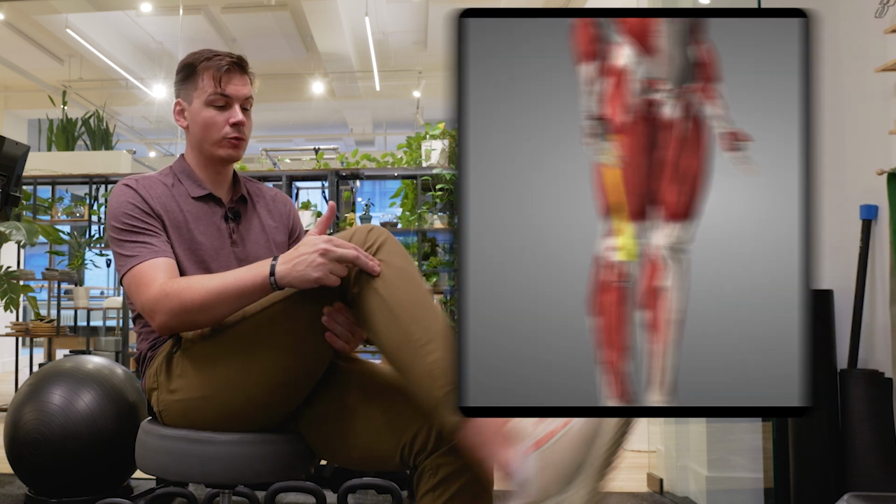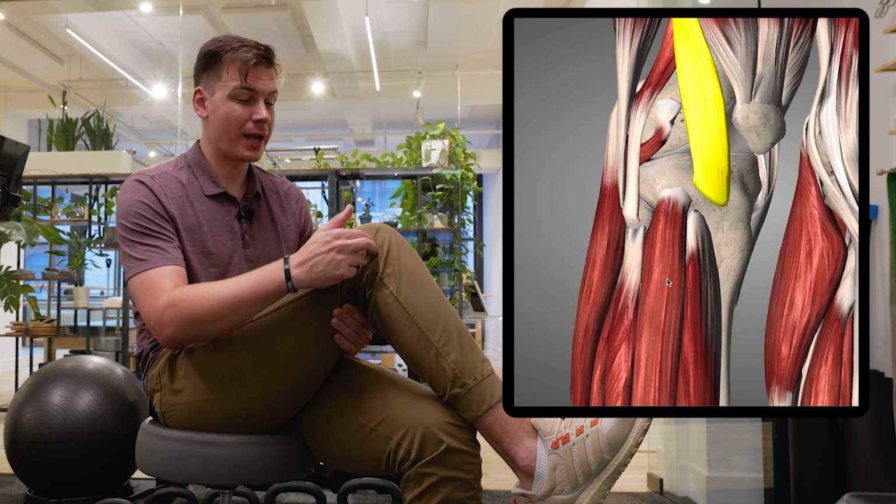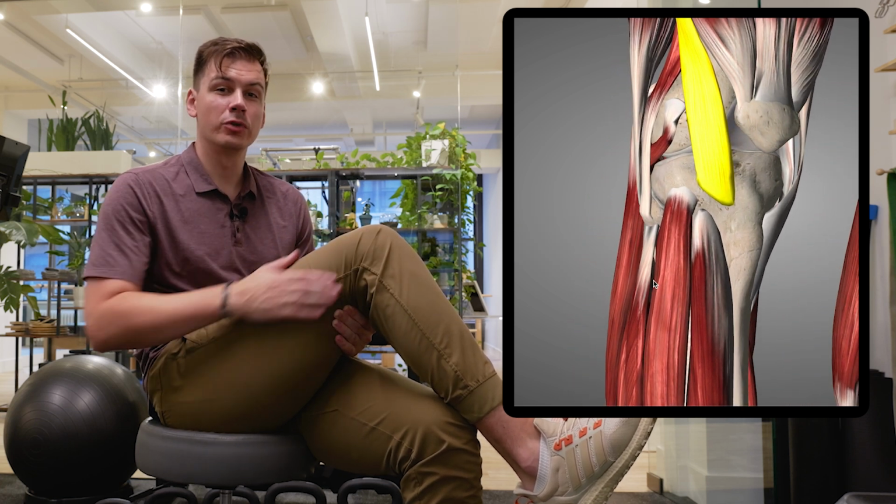This spot right here is where that IT band attaches, and when you flex and bend your knee, if there's a lot of tension in that IT band, then it can kind of move and click in a way where it wouldn't if everything was nice and smooth and moving clear.